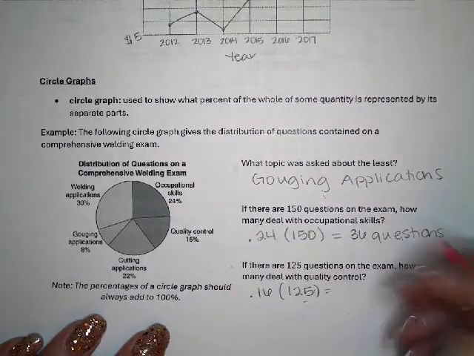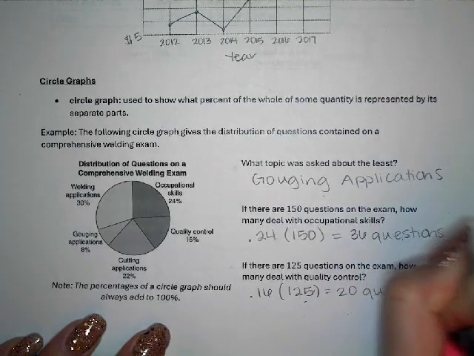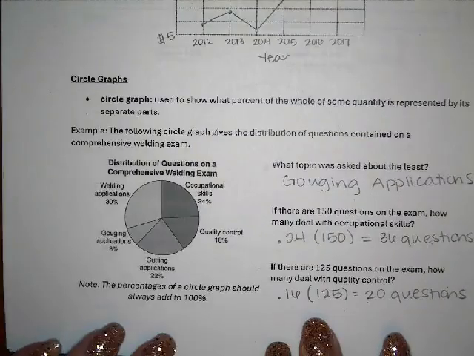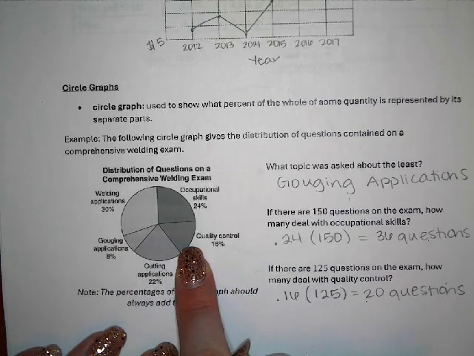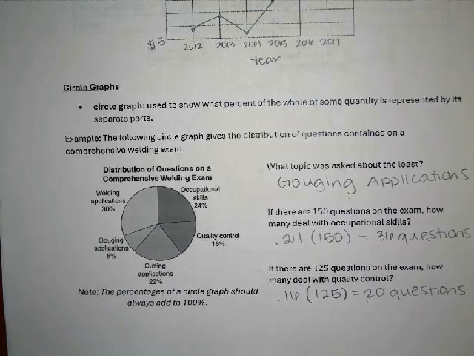So one thing to keep in mind is that when you create a circle graph, all of the percentages should always add up to 100, because it should be 100% of the information. All right, so what we're going to do next is take this table and create a circle graph for it.